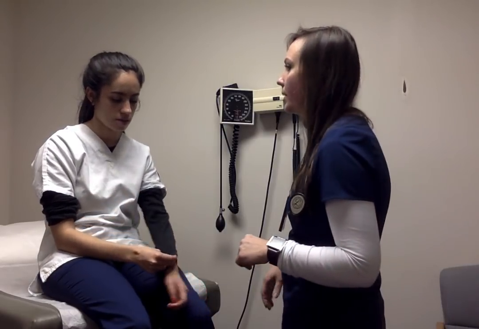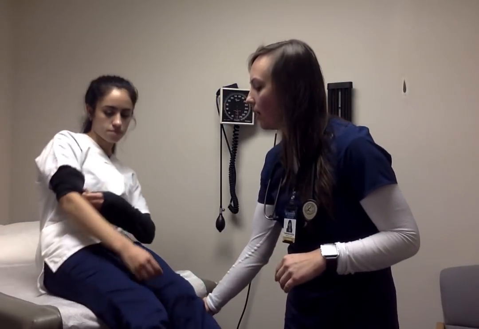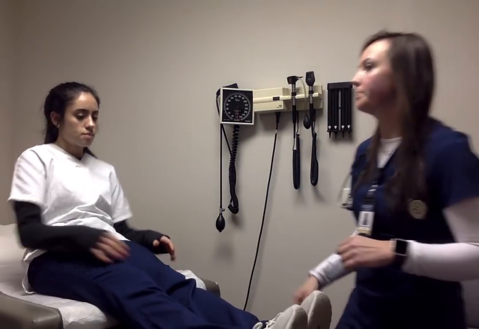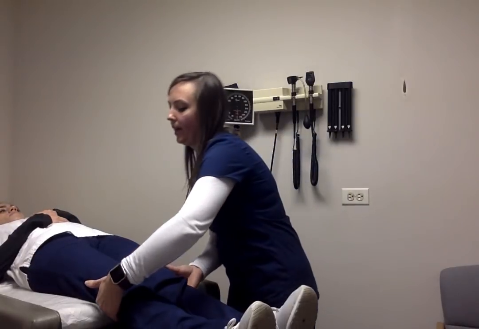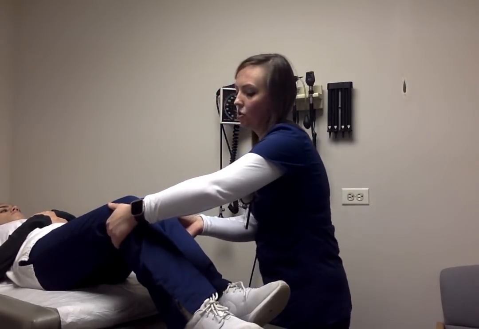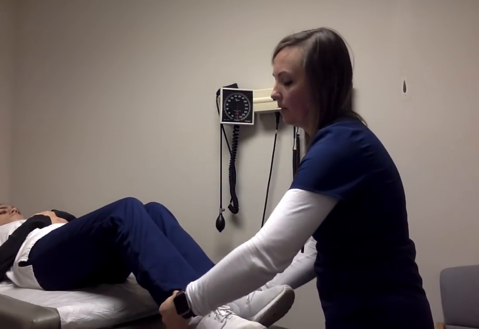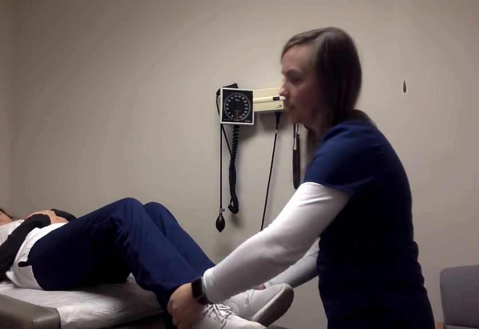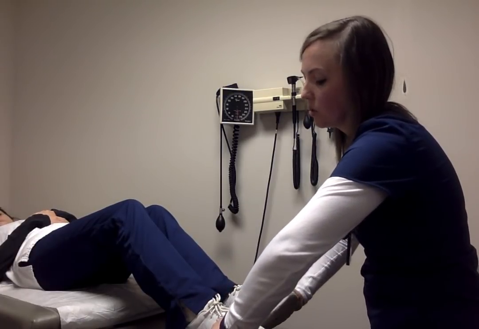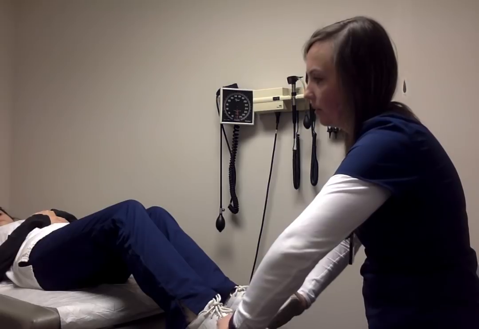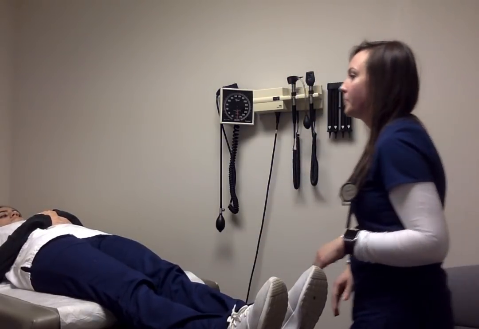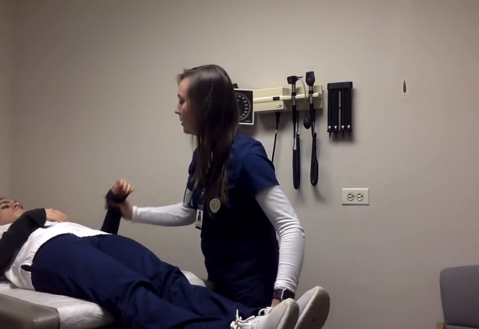Okay, good. Next, I'm gonna check your lower extremity pulses. So you're gonna lie down for me, please. Lie down. Yes. Okay, I'm gonna check the popliteal pulse. Then I'm gonna check the tibial here. Good. And I'm gonna check pedal pulses. They're strong, 2+ bilateral, and equal and regular. So everything is good. Now you can sit up for me, please.